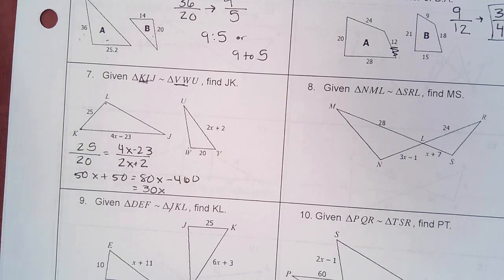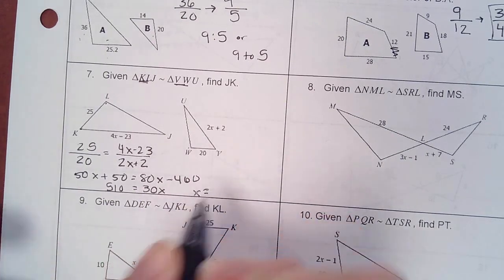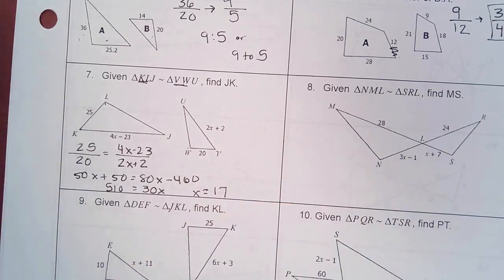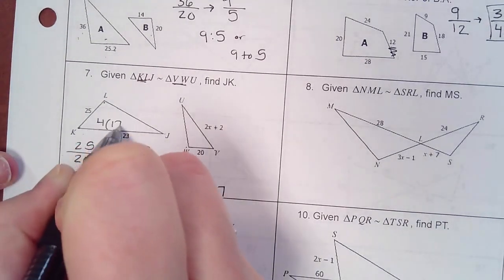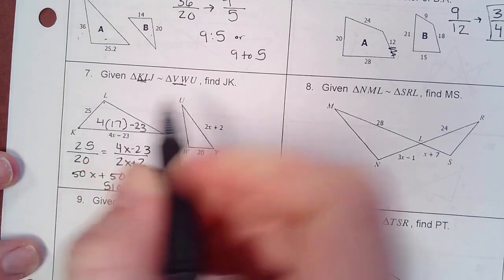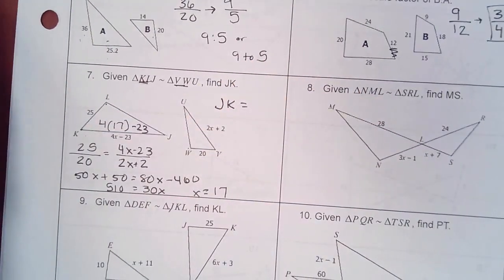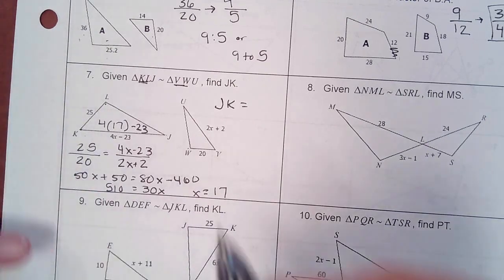And the 50 plus 460 should be 510. So x should be 17. I was asked to find JK, so J to K is here. So 4 times 17 minus 23. So JK, 4 times 17 is 68 minus 23 is 45.